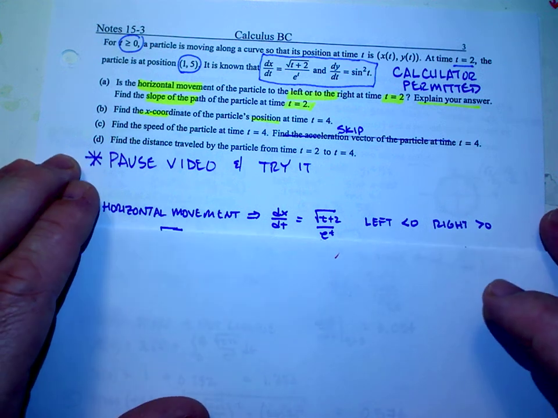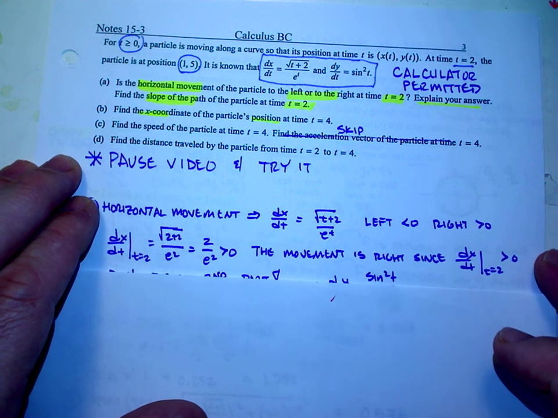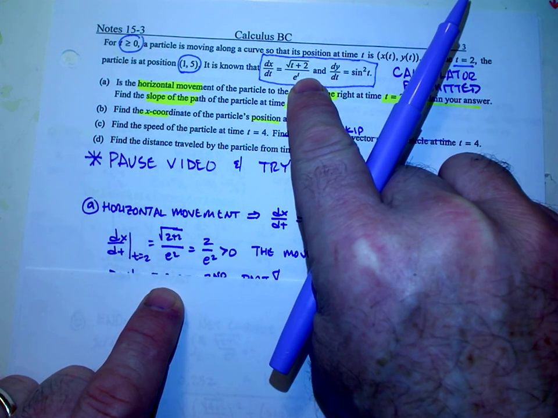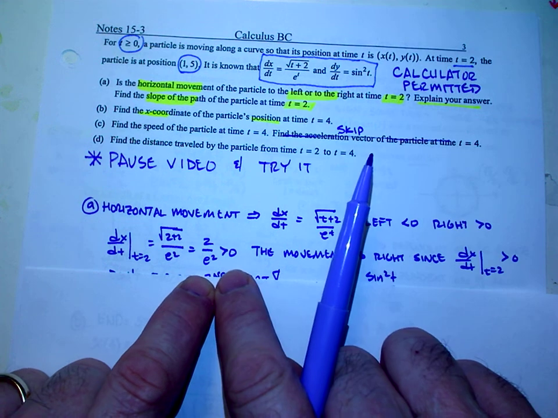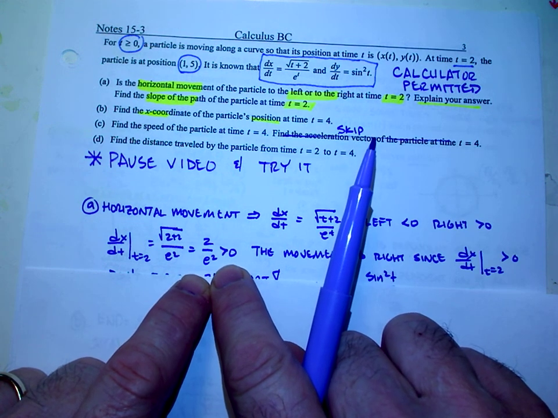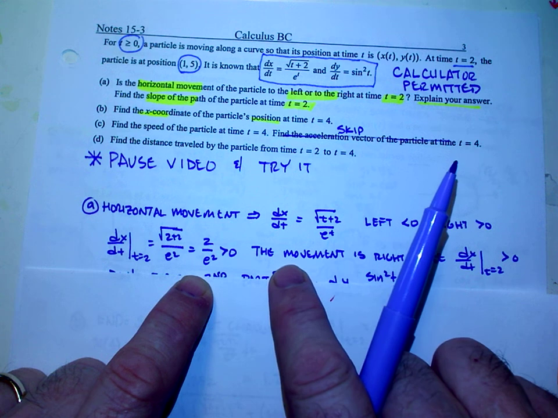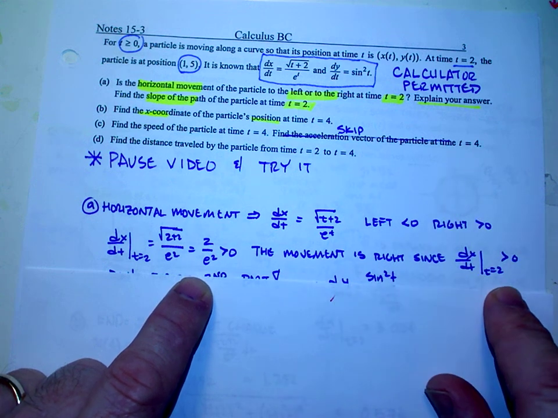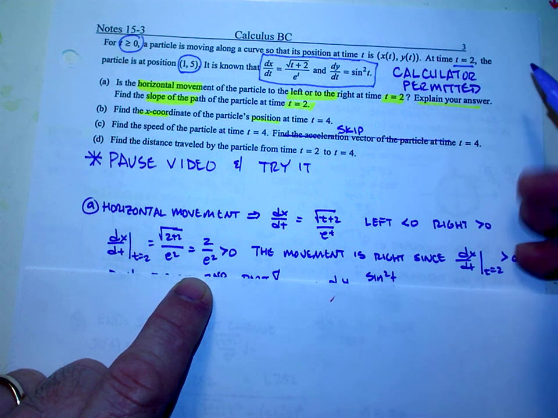So this one actually is just a matter of simple algebra, substituting in 2 in the equation that they gave us and checking to see that 2 divided by e squared is greater than 0. Therefore, the movement is to the right, since dx/dt at t equals 2 is greater than 0. Boom. That explains our answer, and it gets this.